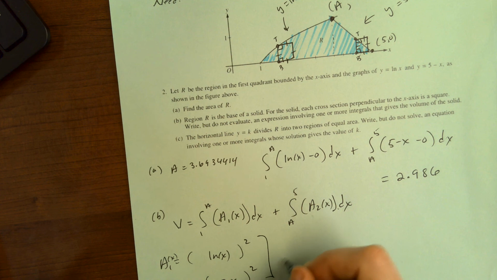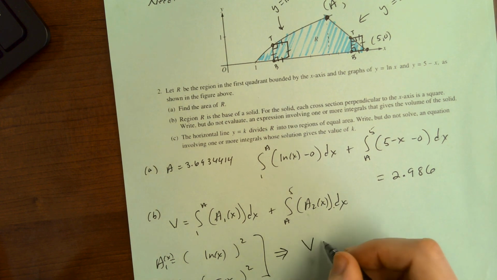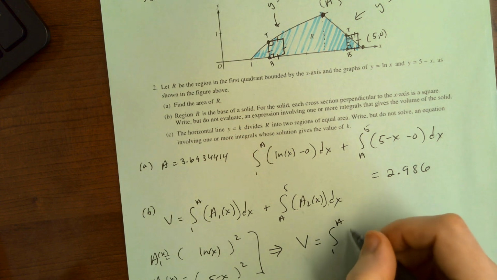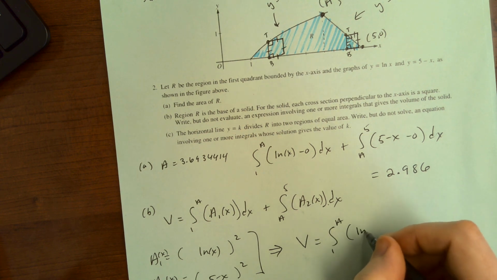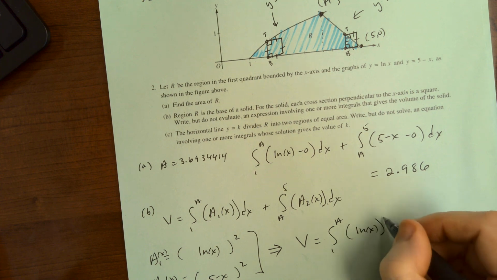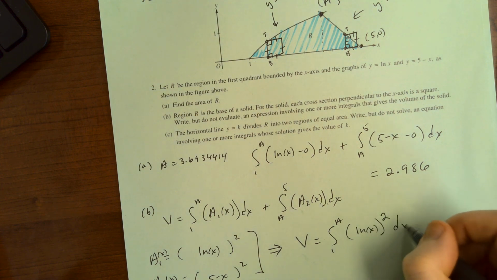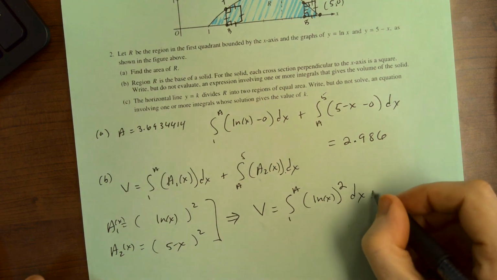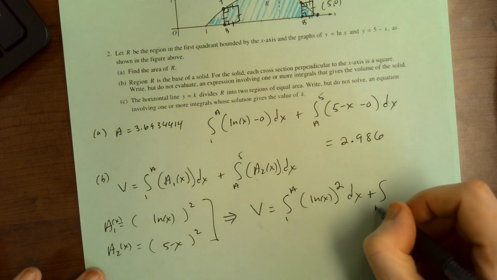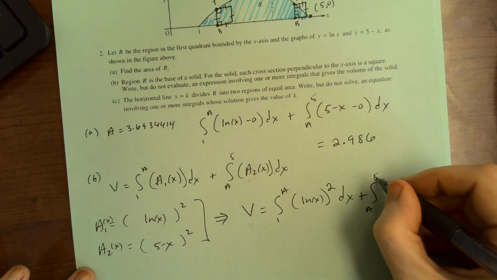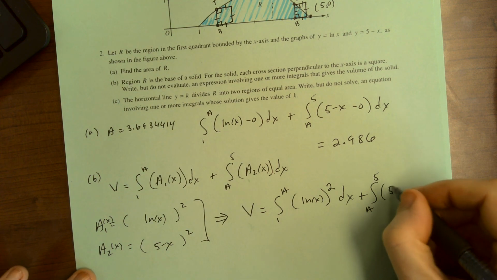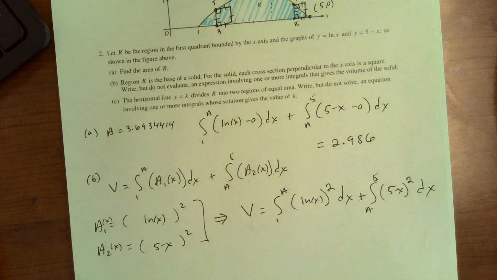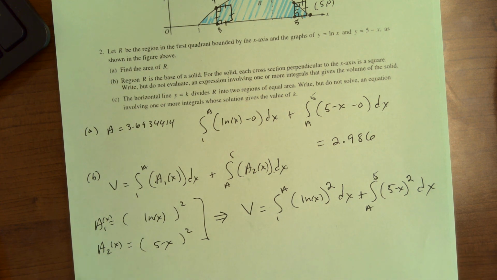All right, so the volume is the integral from 1 to A of natural log of x squared dx, plus the integral from A to 5 of 5 minus x squared dx. Okay, right there.